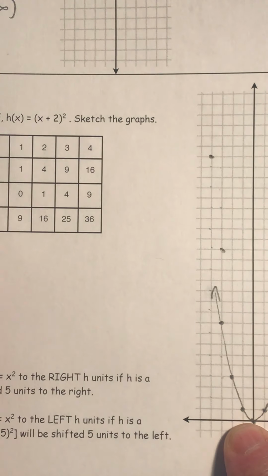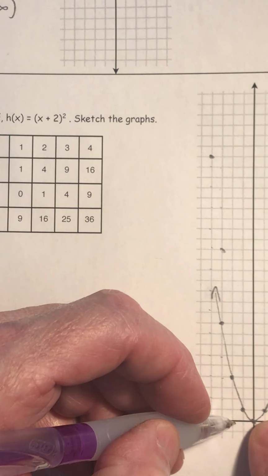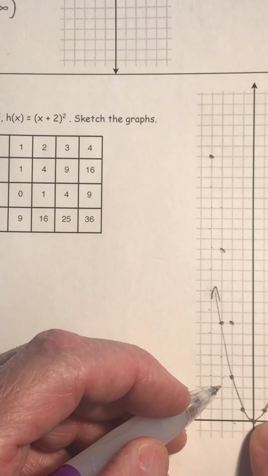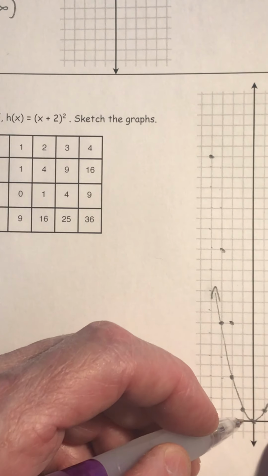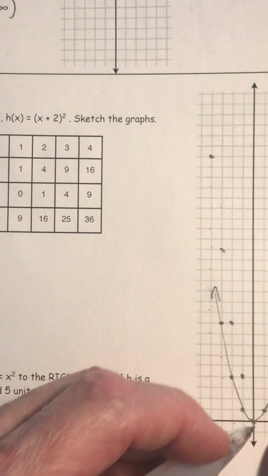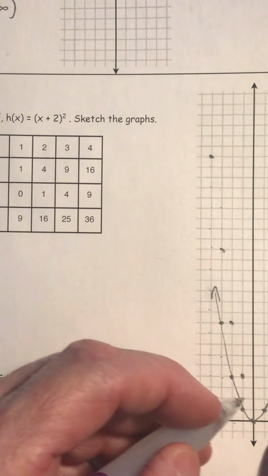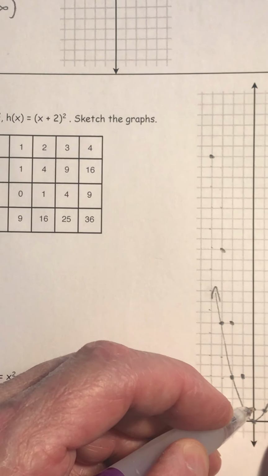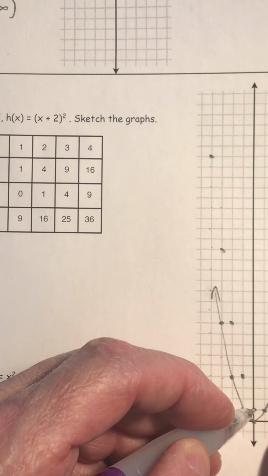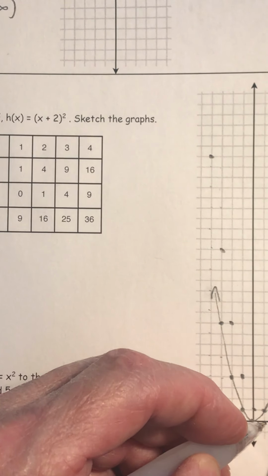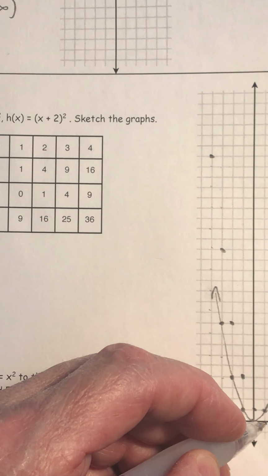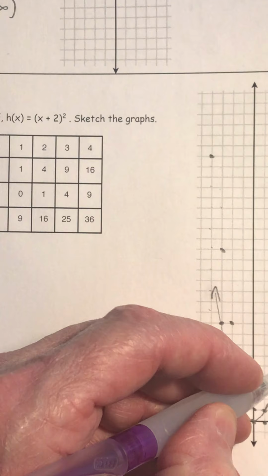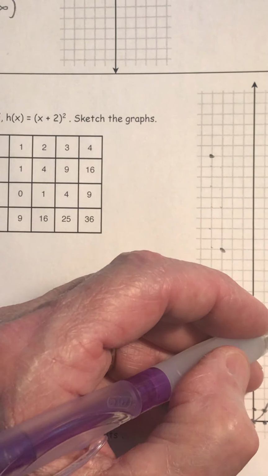And then at -2, we're getting a y value of 9. At -1, we get 4. At 0, we get 1. At 1 we get 0. At 2 we get 1 again. At 3 we get 4 again. And at 4 we're back up to 9.